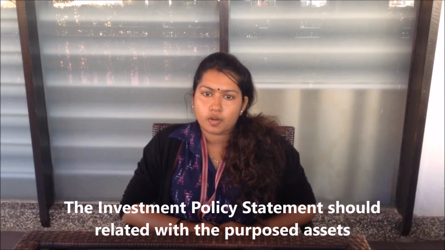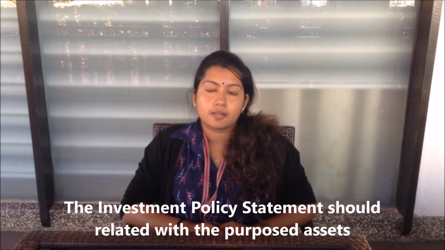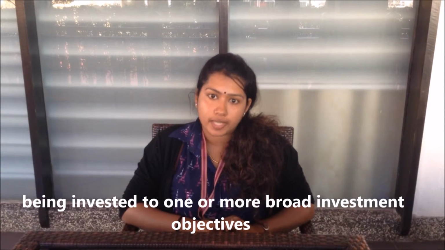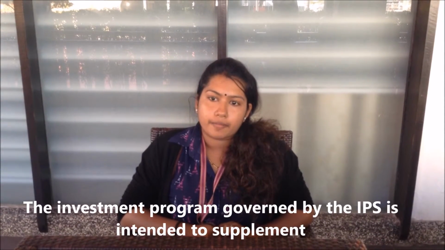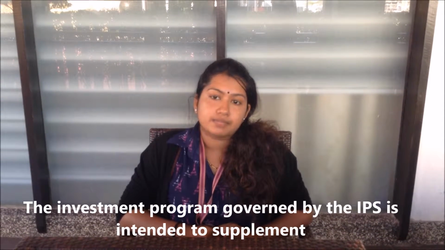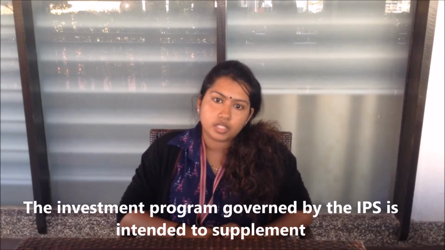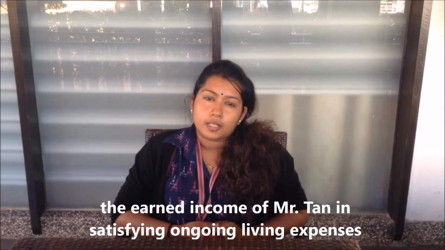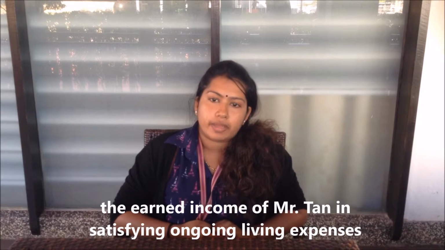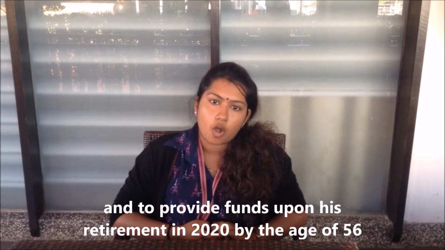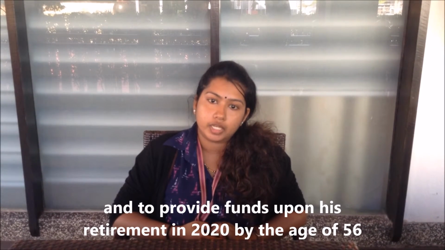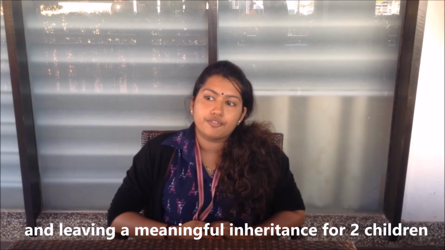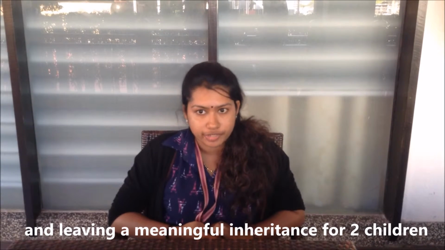The investment policy statement should relate the purpose of the asset being invested to one or more broad investment objectives. The investment program governed by the investment policy statement is intended to supplement the earned income of Mr. Tan in satisfying ongoing living expenses and to provide funds upon his retirement in 2020 at the age of 56, and leaving a meaningful inheritance to his two children.